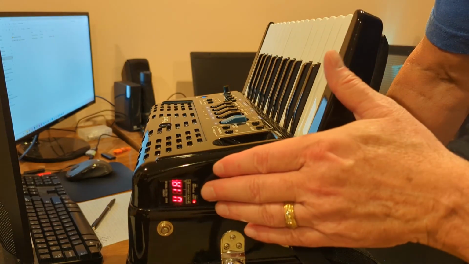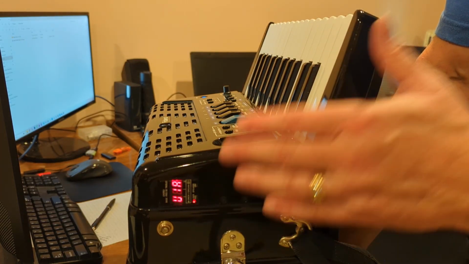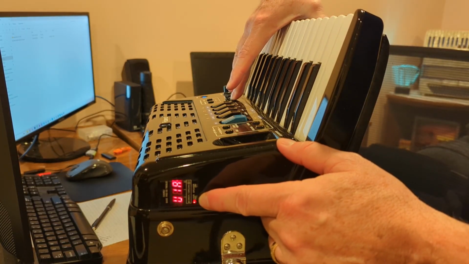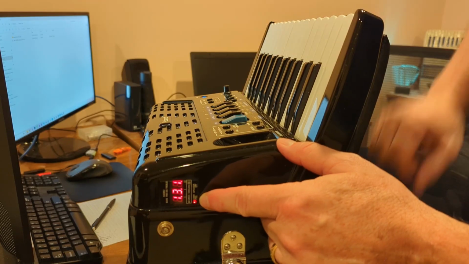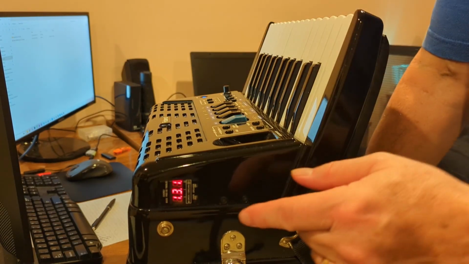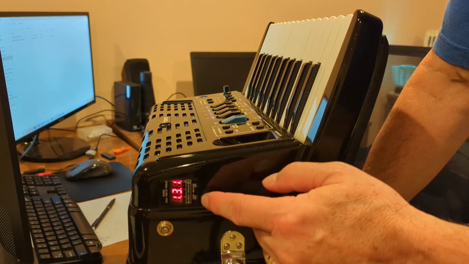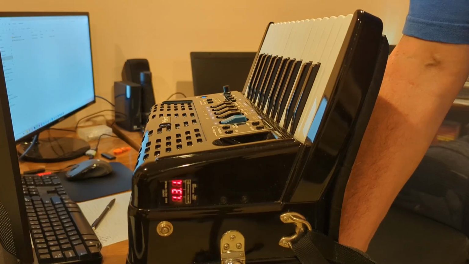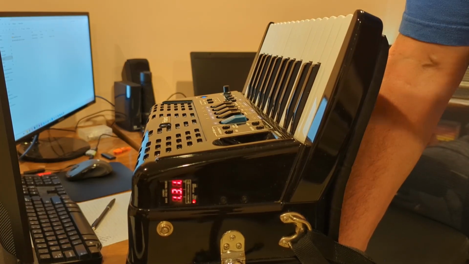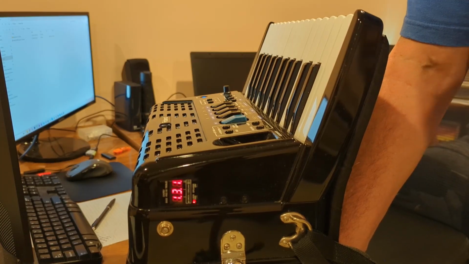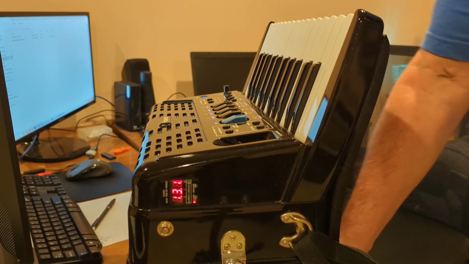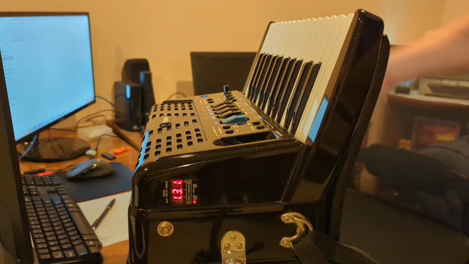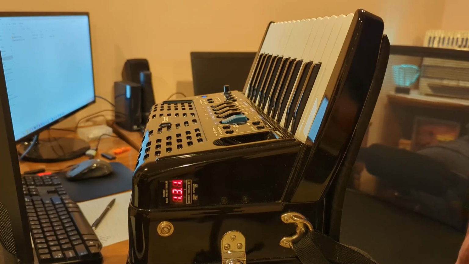If I want to edit this one, you hold the user program. Now watch what happens here. Do you see that flashing? I held the user program button, that started flashing. What's loaded in here is user program 1A. If I wanted to change something, let's say change the octave, which is what I did in the demo, there it is.